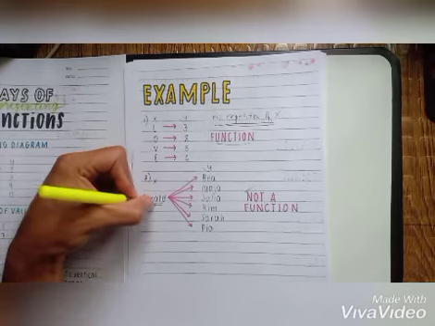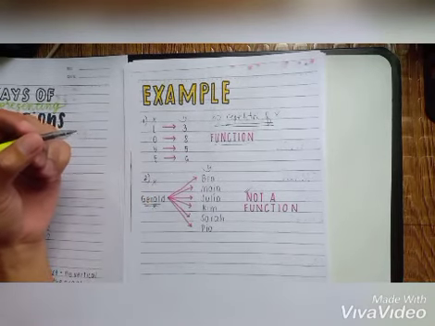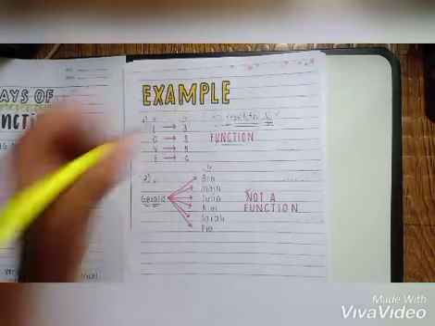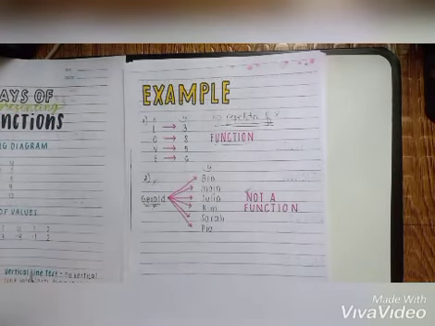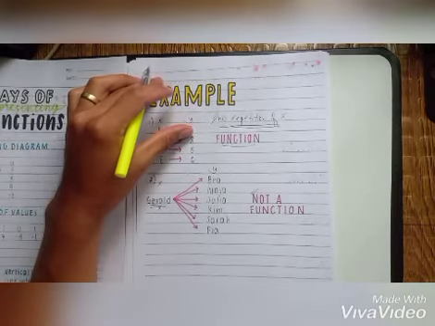So, ilang ulit na repeat si Gerald? Madaming beses. I'll repeat. For a relation to become a function, there should be no repetition of x.